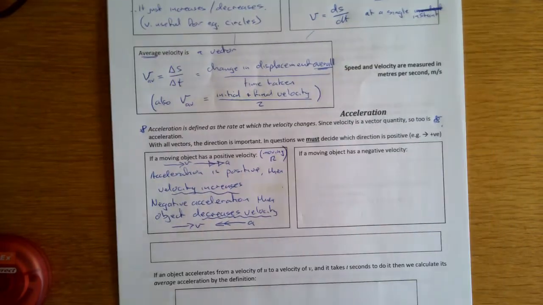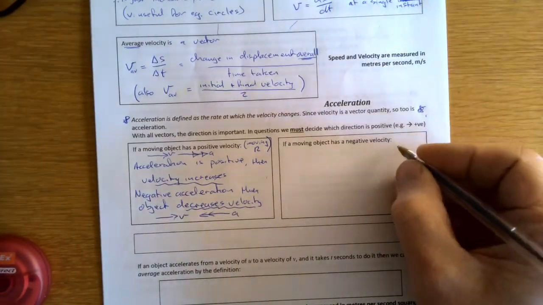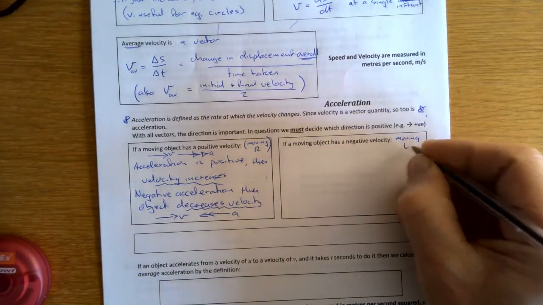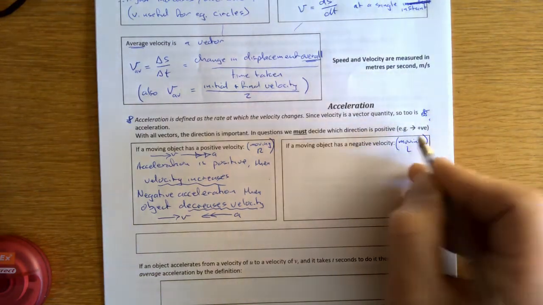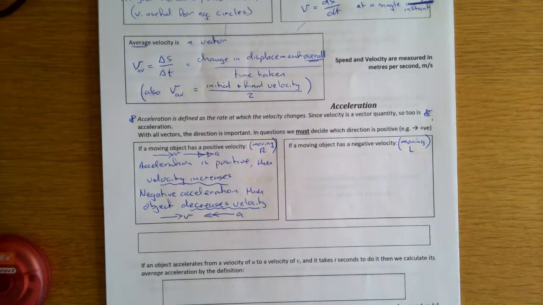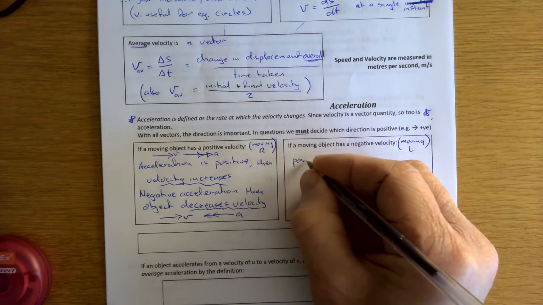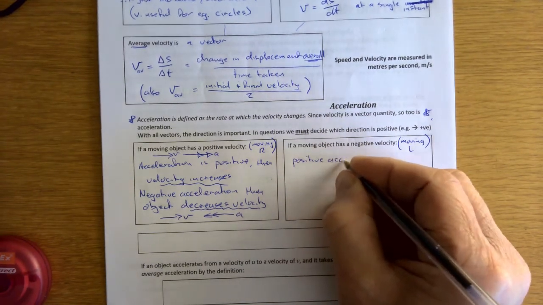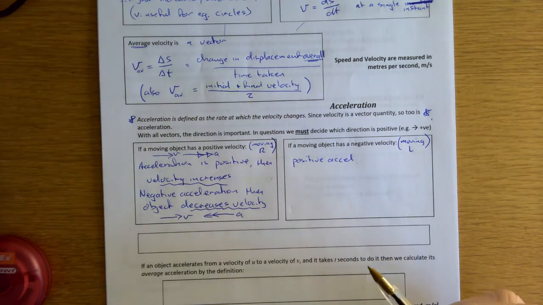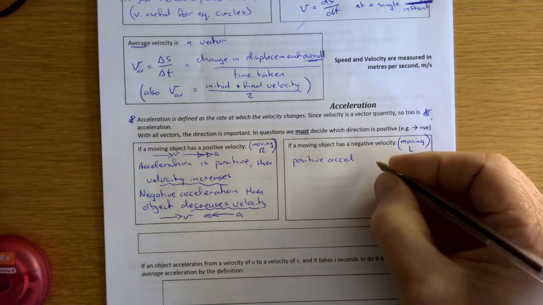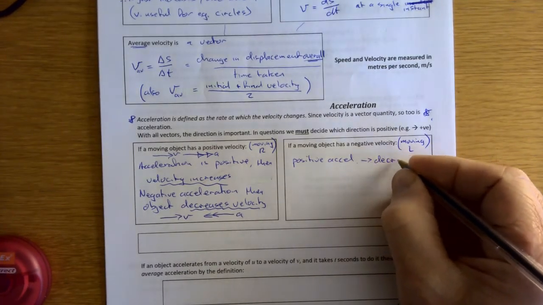If we're swapping it around, in other words, it's moving with negative velocity, it's moving to the left. As I say, we always take positive to the right, keep it simple. Some people try and swap it around, but it just gets confusing. Keep it simple, just like a graph. You're so used to those. So if we have that one, then positive acceleration means that they're accelerating that way, but it's moving that way, so it's going against it. So actually that decreases velocity.